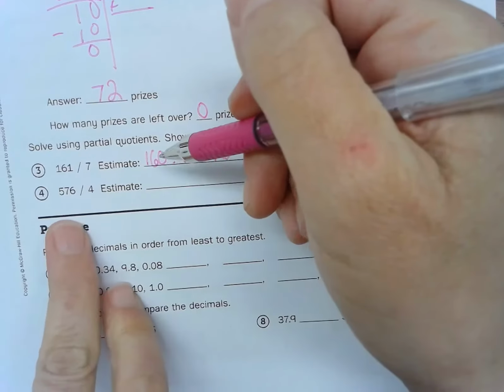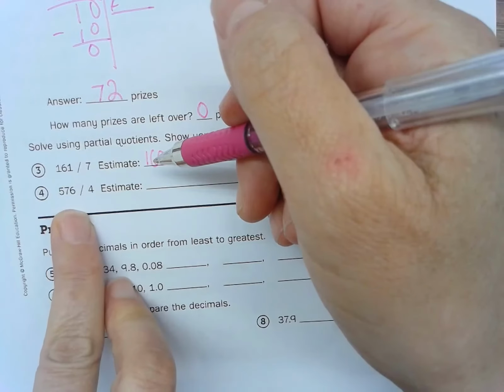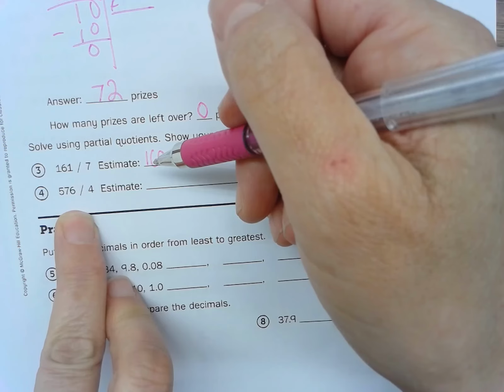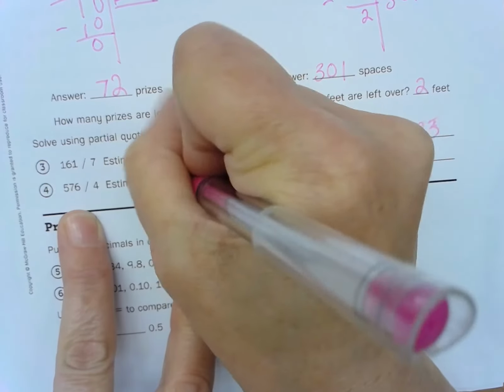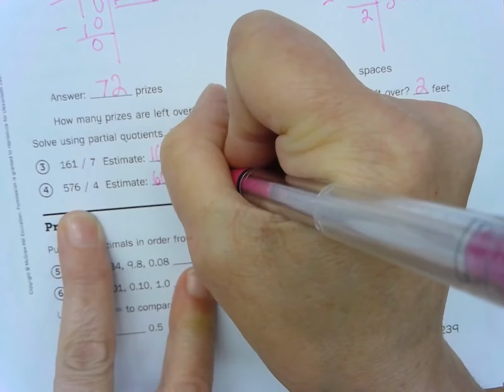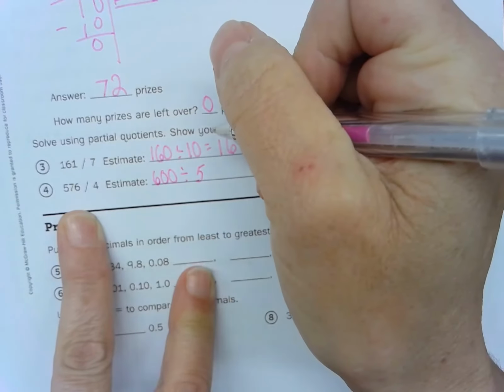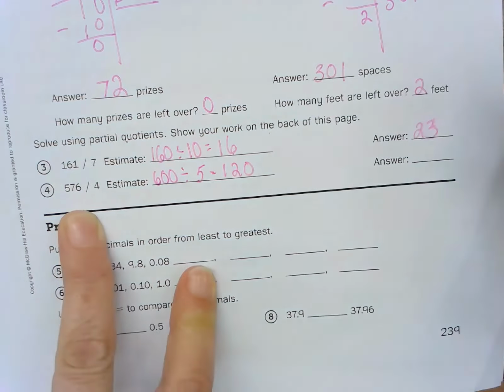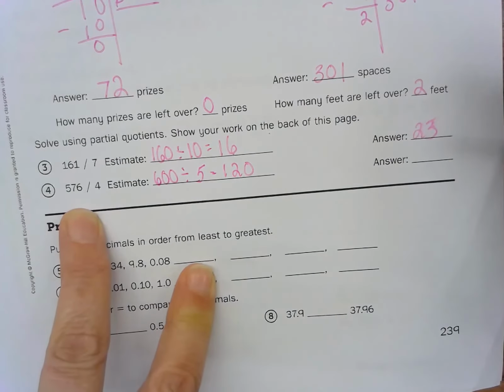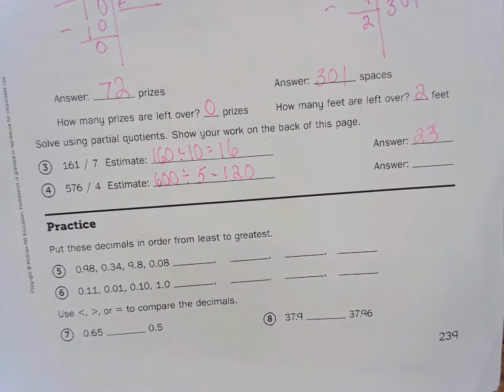Okay, for this estimate, 576 divided by 4. So we could just do 600 divided by 5, which is 120. Okay, now let's get our real answer. 576 divided by 4.